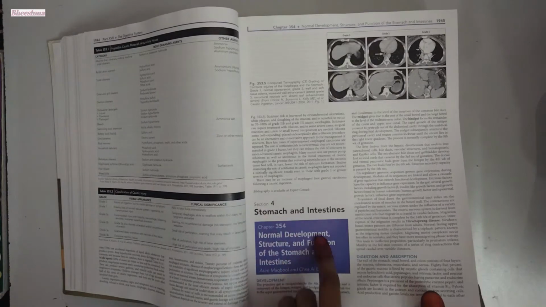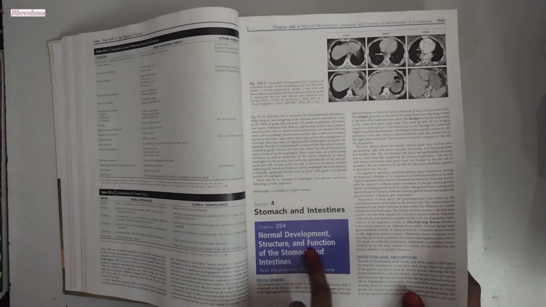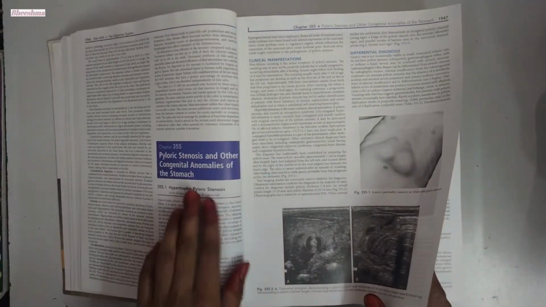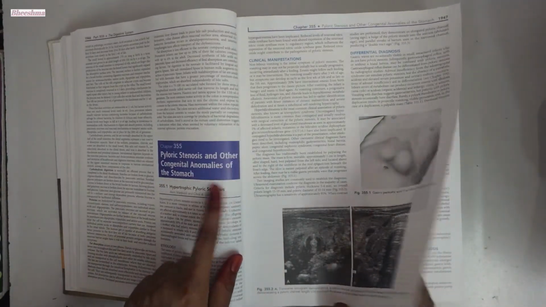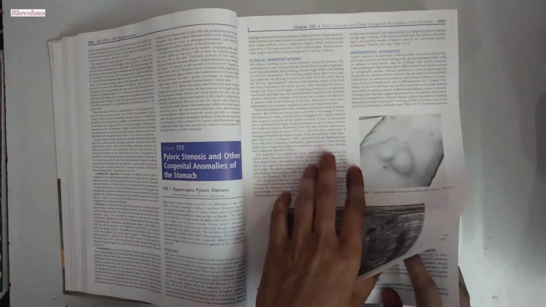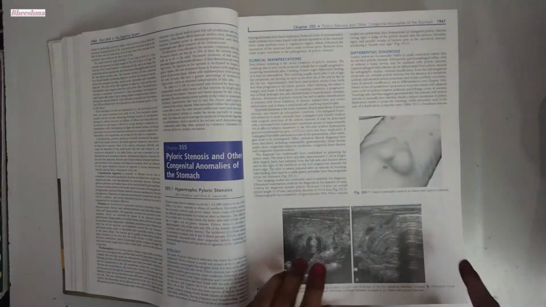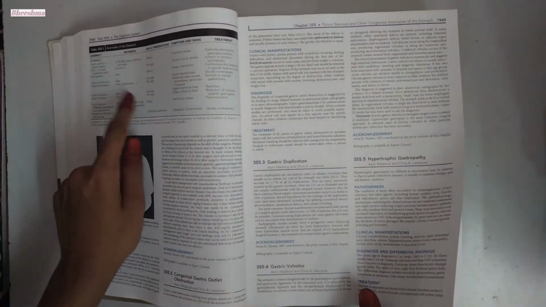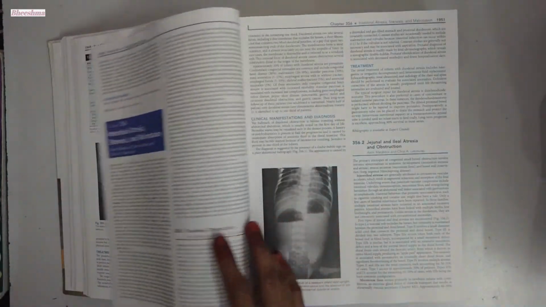Then stomach and intestine, normal developmental structure and function of the stomach and intestine. Then about pyloric stenosis and other congenital anomalies of the stomach: the main causes, clinical manifestation, differential diagnosis, and the radiological findings. Then the treatment and anomalies of the stomach are given in the tabular column.